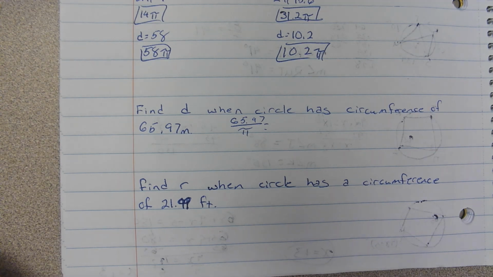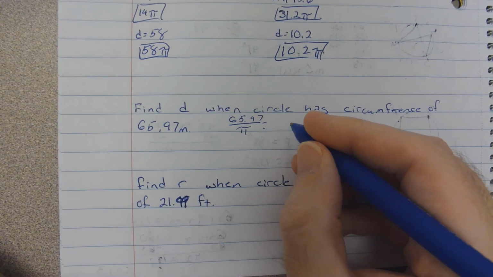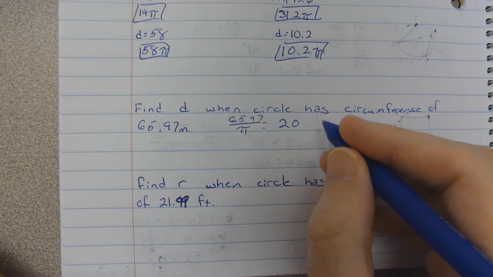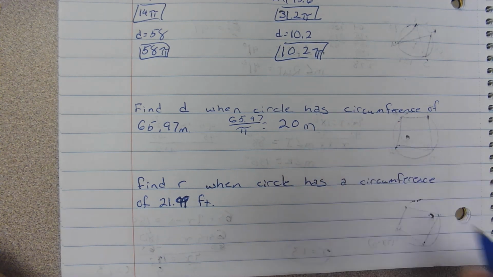And so we do 65.97 divided by pi on the calculator. And we get 20 when rounded. So 20 meters.